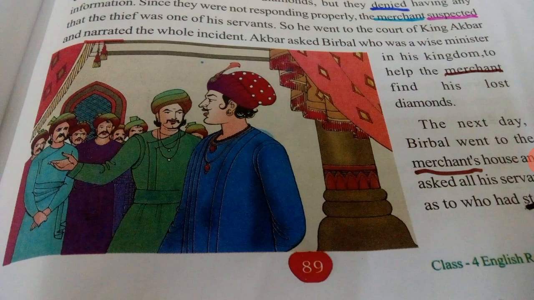Akbar asked Birbal, who was a wise minister in his kingdom, to help the merchant find his lost diamonds. So who was the minister of Akbar? Birbal. Birbal was a wise minister. He was very smart and intelligent. So Akbar asked Birbal to help the merchant to find his lost diamonds.